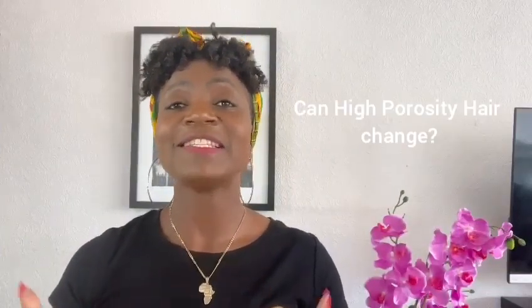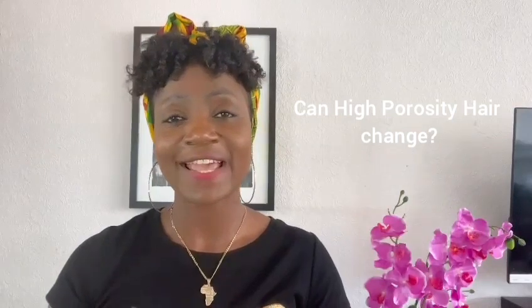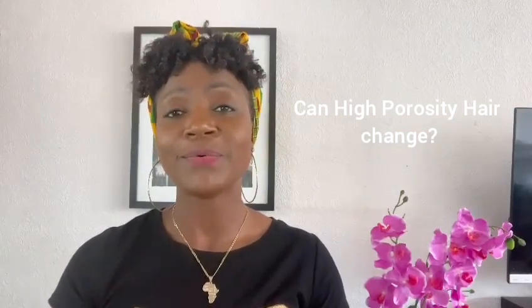So now the question: can high porosity hair change? The answer is yes, high porosity hair can change, if you acquired it through unhealthy hair practices. If it's self-inflicted high porosity hair, it can change by practicing these tips and healthy hair practices I have shared with you. You can practice them to change your high porosity hair to low or normal porosity, like I did. As you can see, I'm growing out my high porosity hair and it's halfway out there with my normal porosity hair coming back. So yes, you can change.